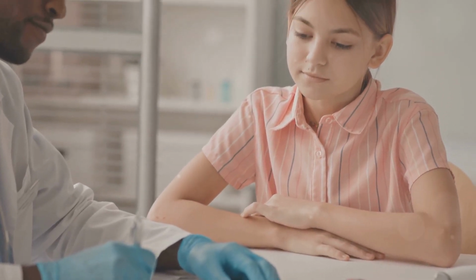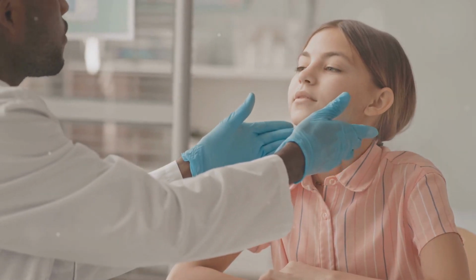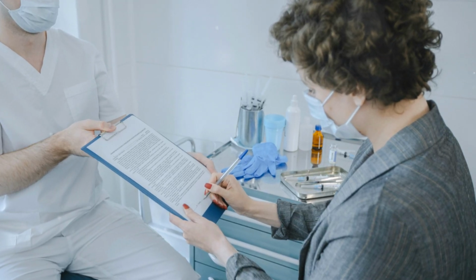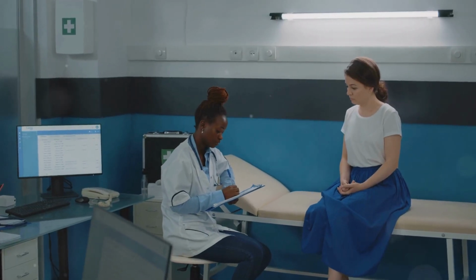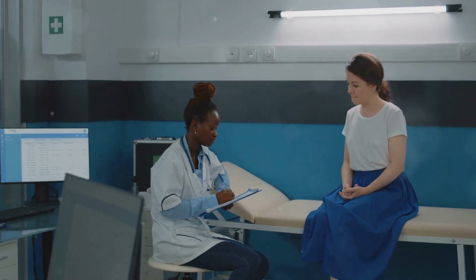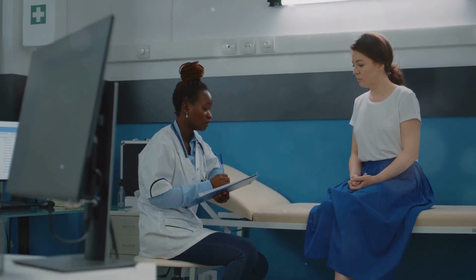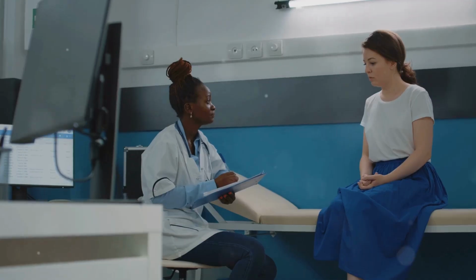A. Generalized anxiety disorder. B. Adjustment disorder. C. Major depressive disorder. D. Panic disorder. E. Social anxiety disorder. The correct answer is C. Major depressive disorder. Here's the explanation. The student's symptoms of feeling overwhelmed, anxious, unable to concentrate, difficulty sleeping, loss of appetite, feelings of hopelessness, social withdrawal, and loss of interest in hobbies are all consistent with a diagnosis of major depressive disorder.